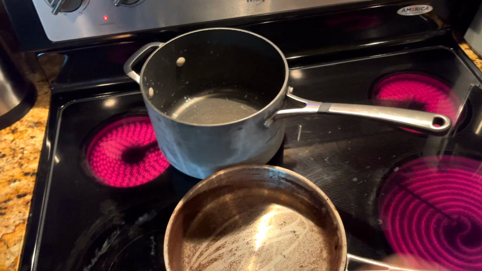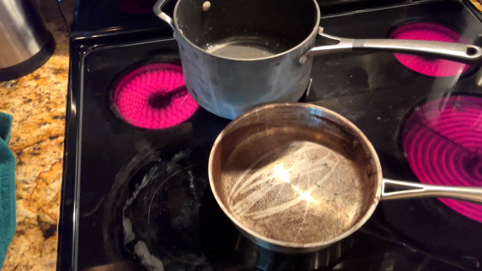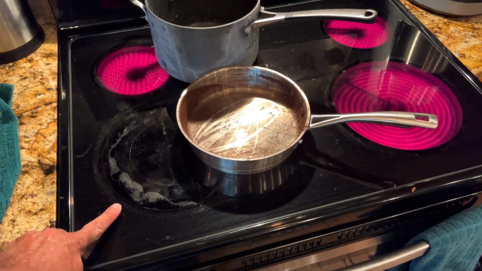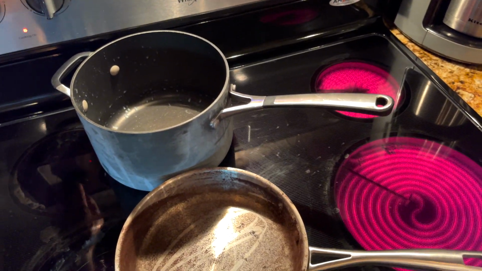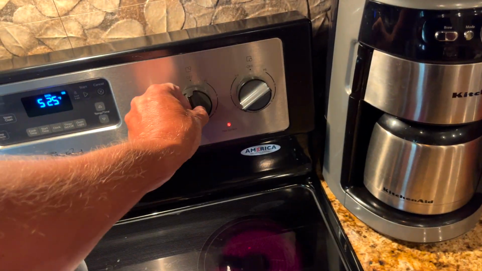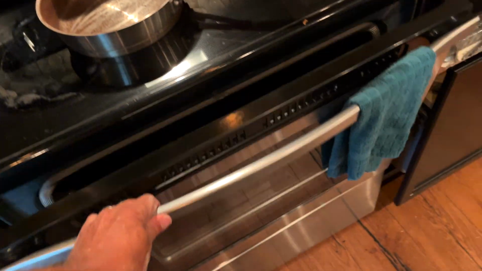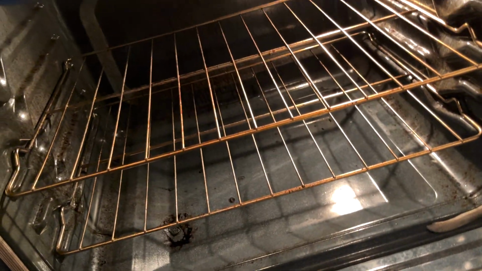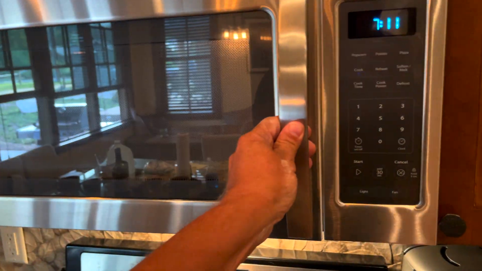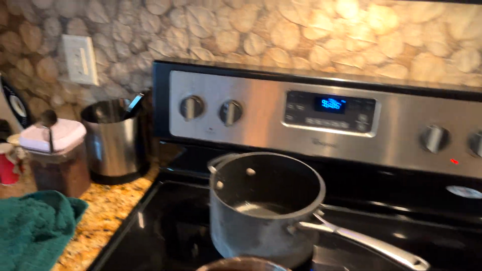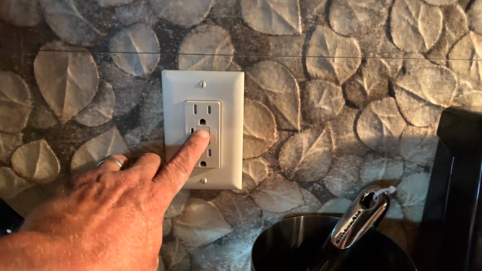So there's the stove, and I've got a problem with the front left burner. It doesn't work. That's a defect. Need an appliance technician to fix that. So turn everything off. And the oven and the broiler work. That's good. And the microwave, you can put in a cup of water and heat up some water there.